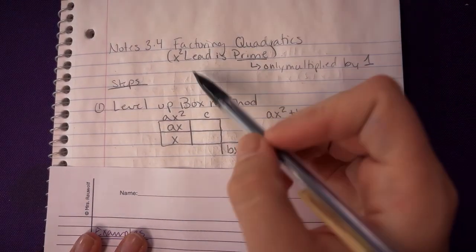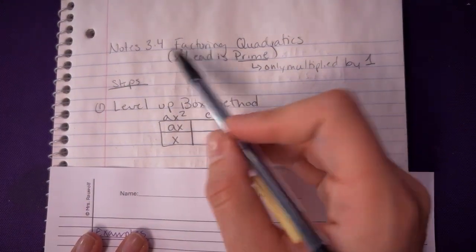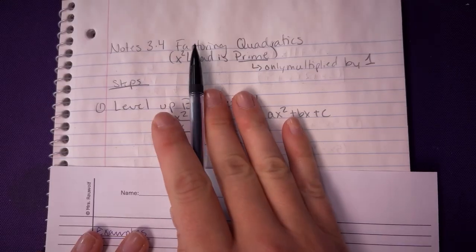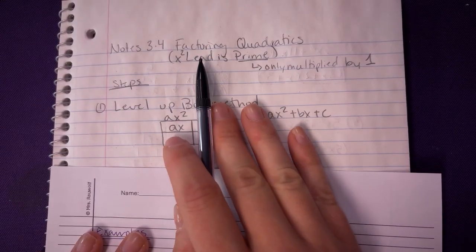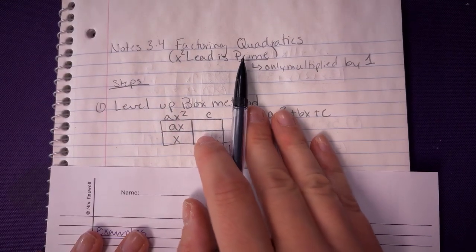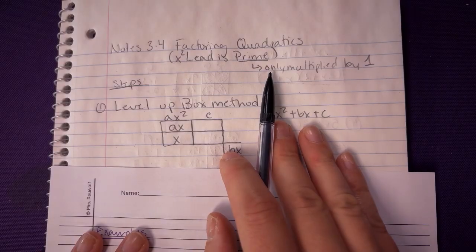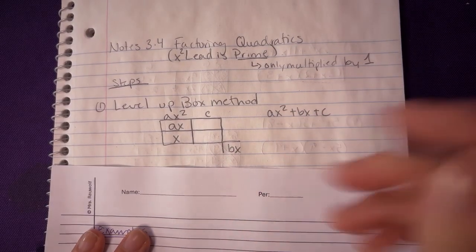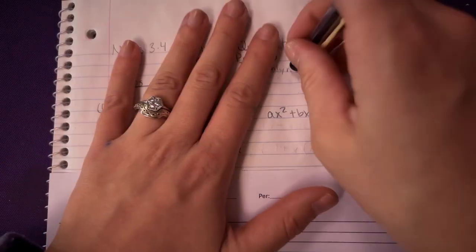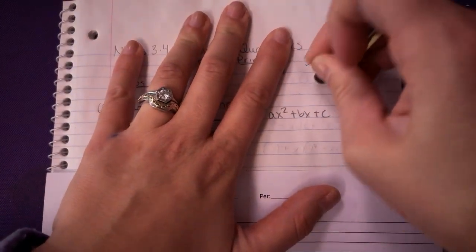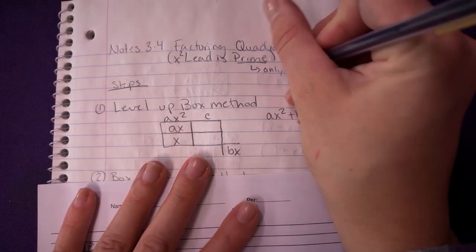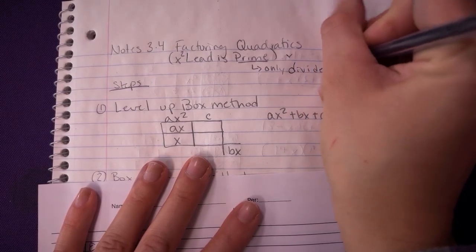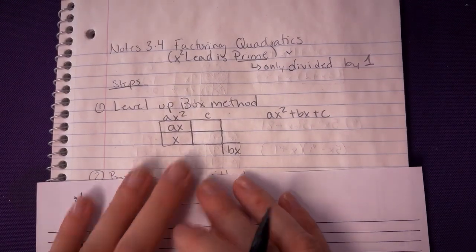All right, so we got notes 3.4, factoring quadratics where the x squared lead is prime, and prime is a fancy way to say that the only way it can be divided is by 1. Right? You can't divide it by 2, you can't divide it by 3, so on and so forth.